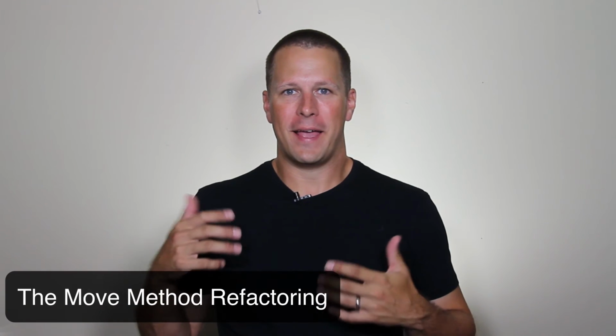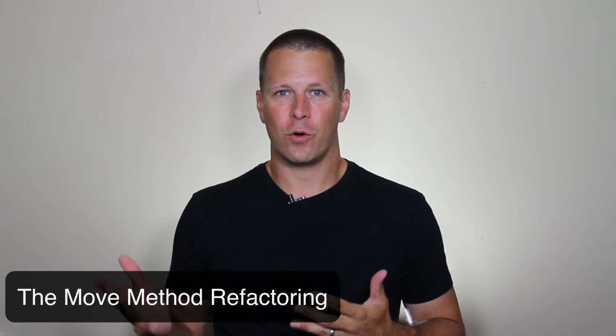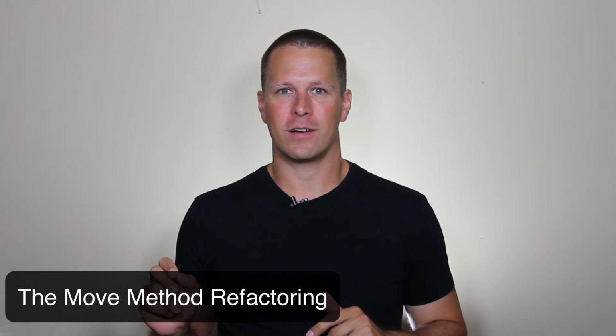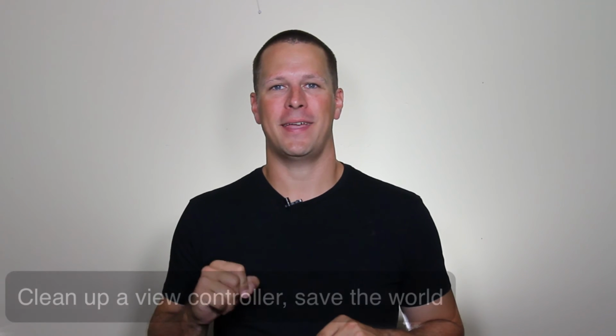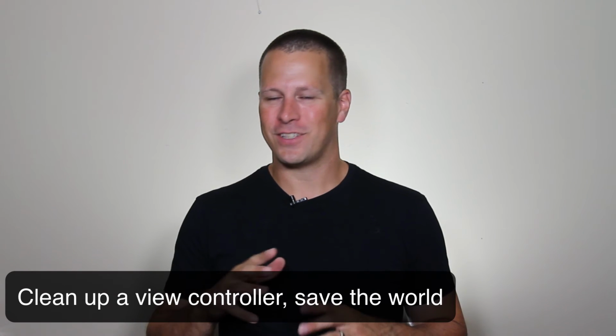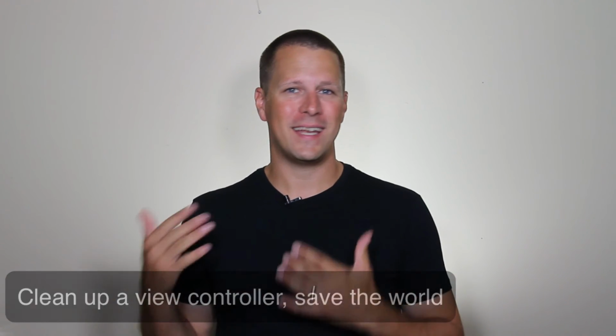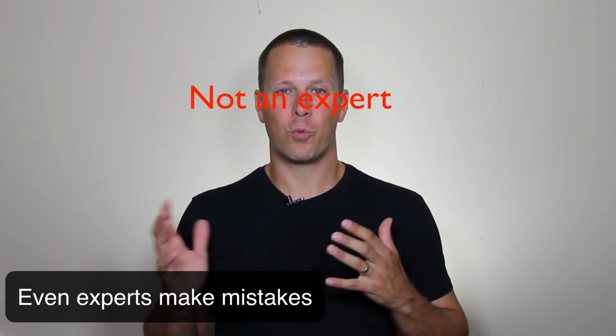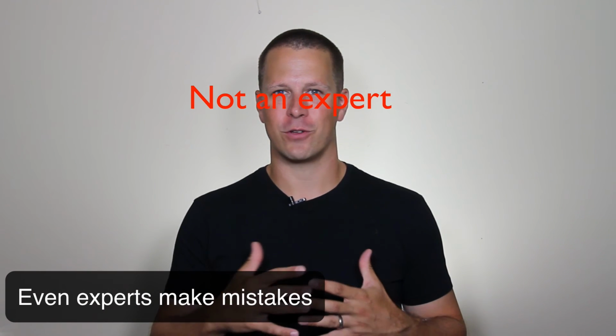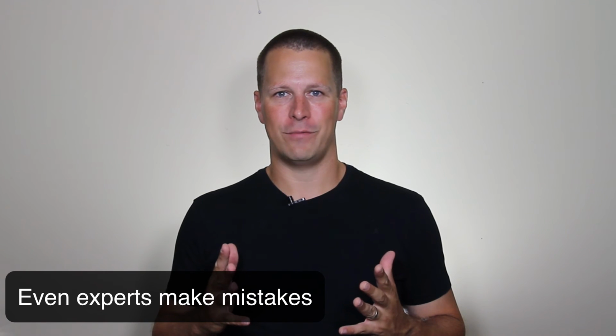So there you have it. That's the move method refactoring. And we basically applied it in a way where we cleaned up our view controller. Now, anytime you can do that, in my opinion, it's a win. It's so easy, as someone new to developing iOS apps, all the way to even seasoned veterans, to work with code and even create code that results in hundreds of line long view controllers.